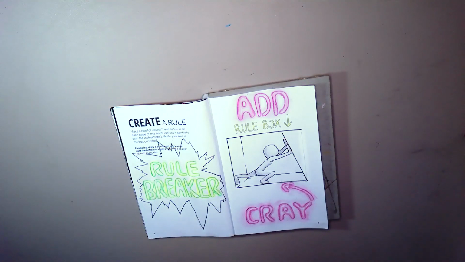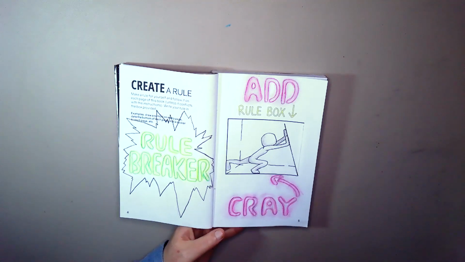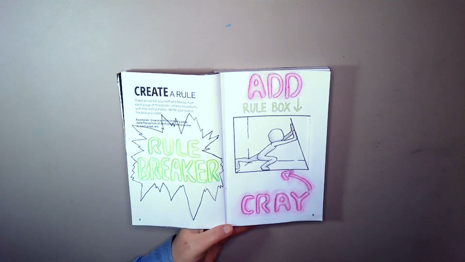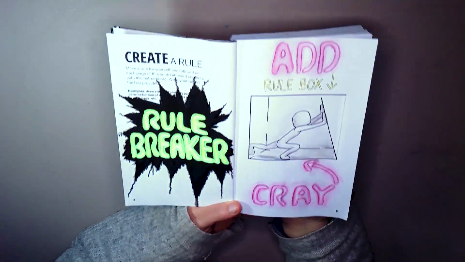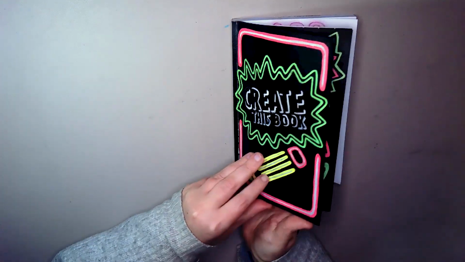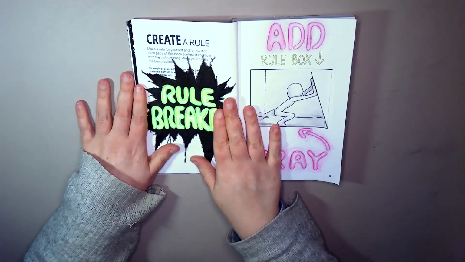So hey, I did more lettering. Like, how much lettering have I done in this book so far? And here we go. We faded it out slightly.